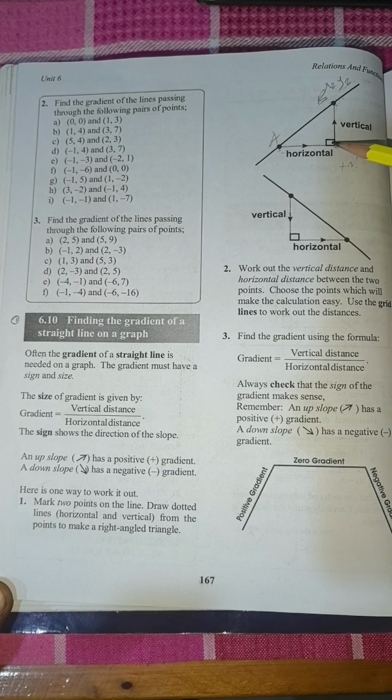So what we are saying basically is you could choose any of the points, right? Because the gradient is the same along the line. That is what it means. In effect, the gradient along a straight line is the same.